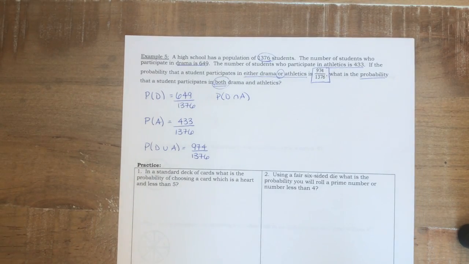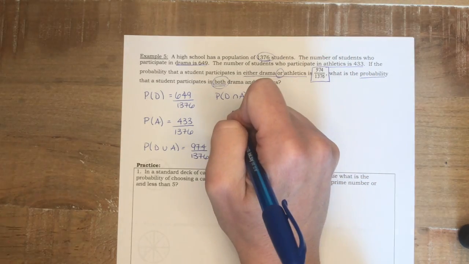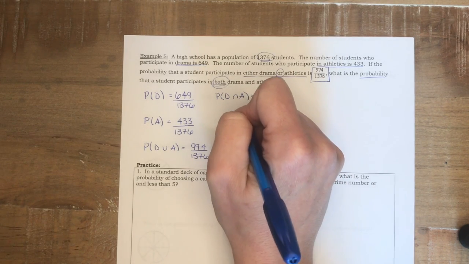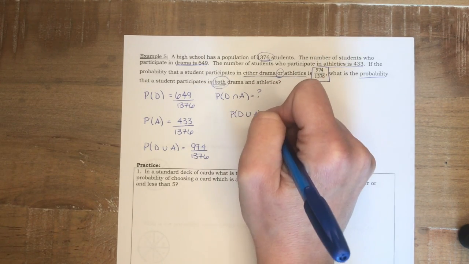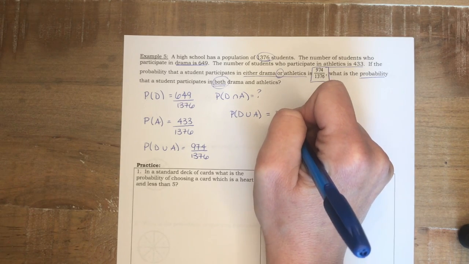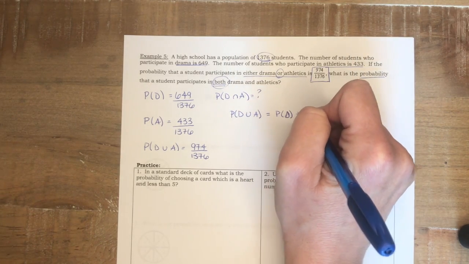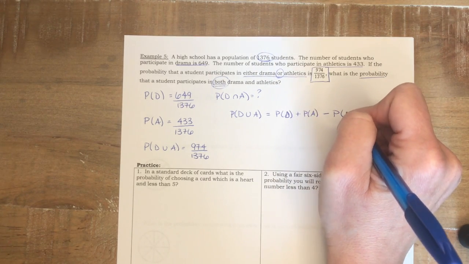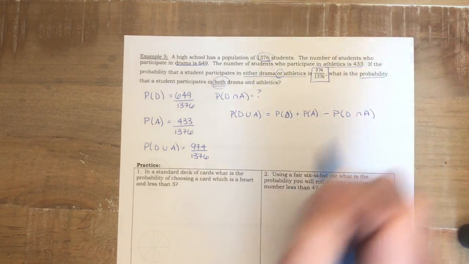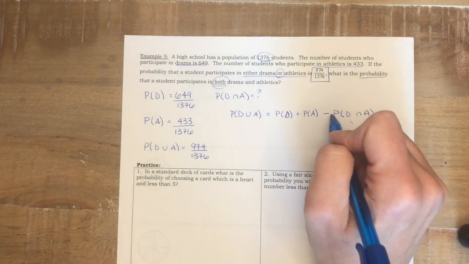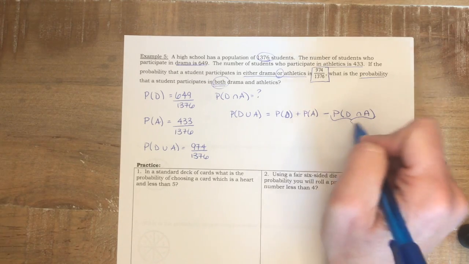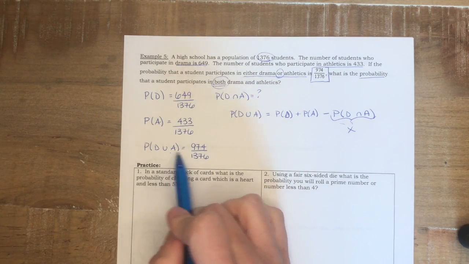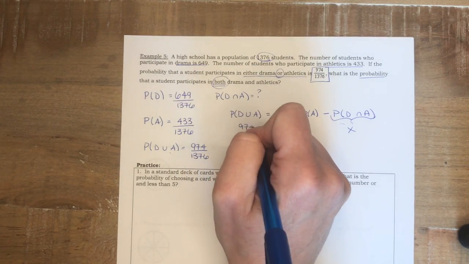So if we go back to that formula, the probability of or is equal to the probability of one thing plus the probability of another thing minus the probability of them both happening. Right? So this is what I'm looking for. So this whole thing is my x. I'm just going to call it x, so I don't have to write this whole thing. And I'm going to plug in what I have. Or is this fraction, 974 over 1376.